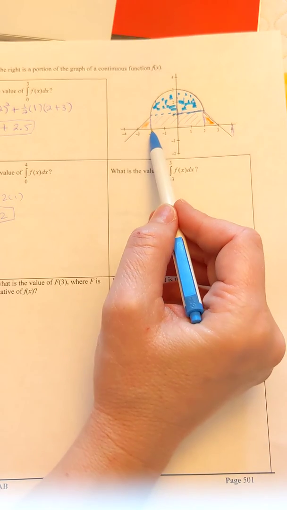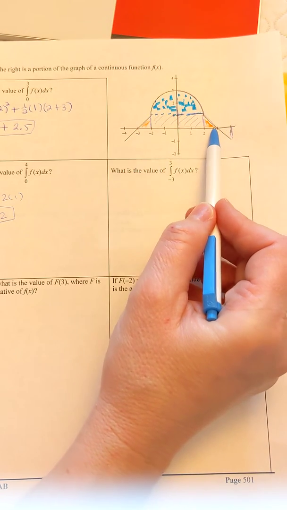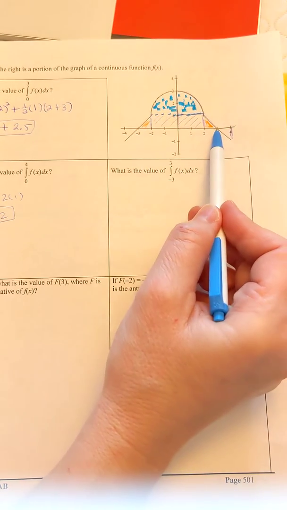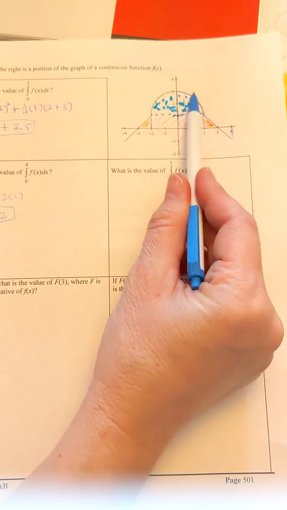All right, from negative 3 to 3. From negative 3 to positive 3. Well, now we have a half of a circle.